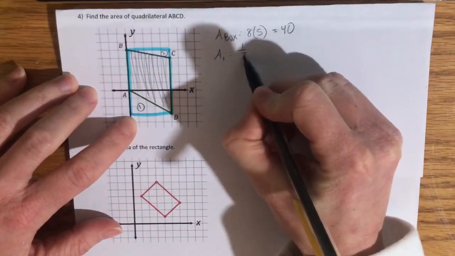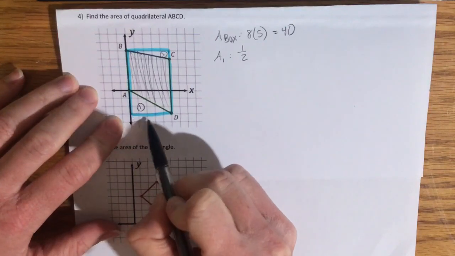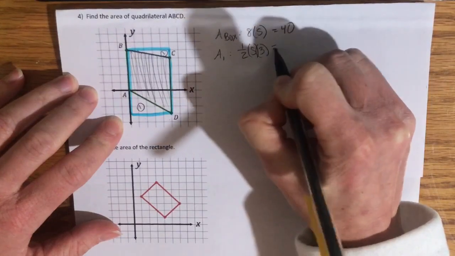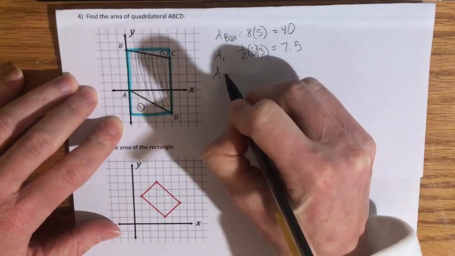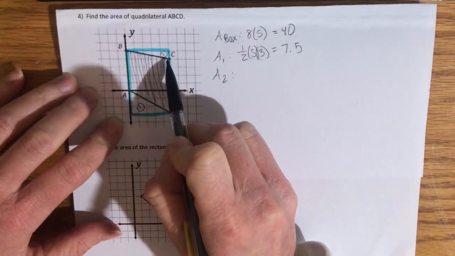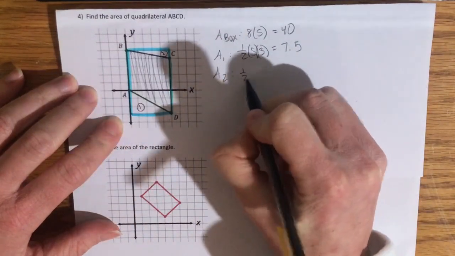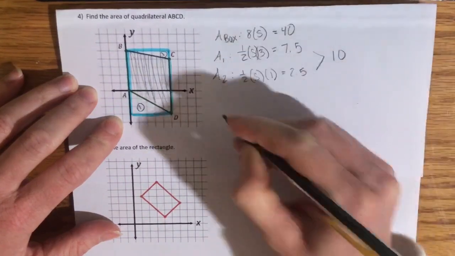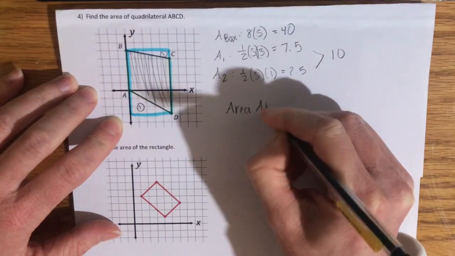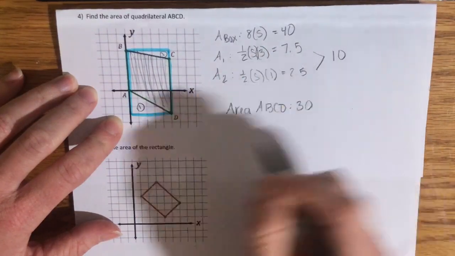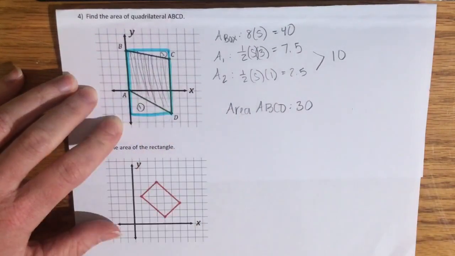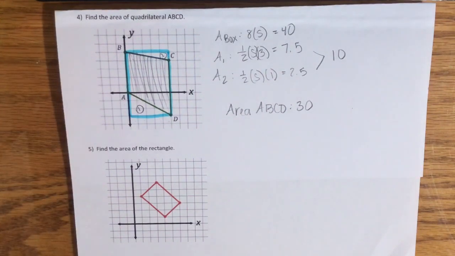This triangle, remember triangles 1/2 base times height. 1, 2, 3, 4, 5 for the base, 1, 2, 3 for the height. So 5 times 3, 1/2 of 15 is 7.5. And then we're going to do the area of 2. It's 1/2 of 5 times 1 if you count. 1/2 of 5 is 2.5. So we add this up, we get 10. So that means the area of ABCD would have to be equal to 30. We'll take the entire box of 40, we'll minus out the non-shaded, which we did in last lesson, to get a 30.